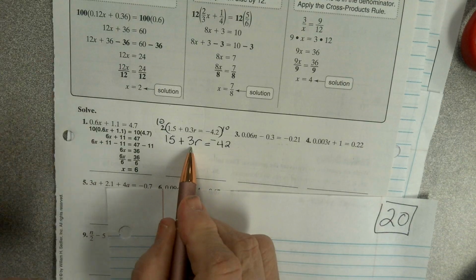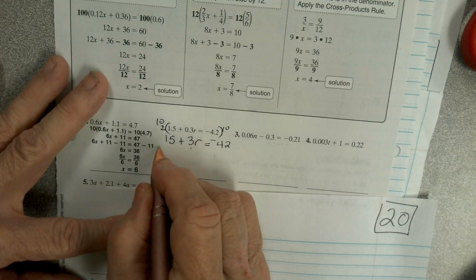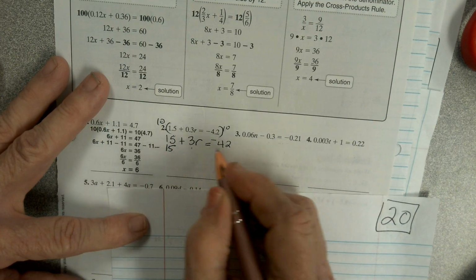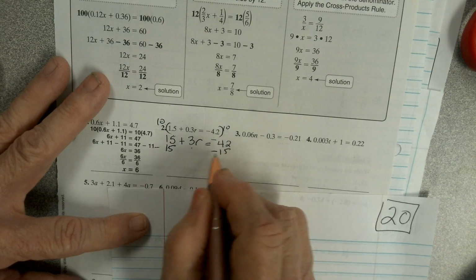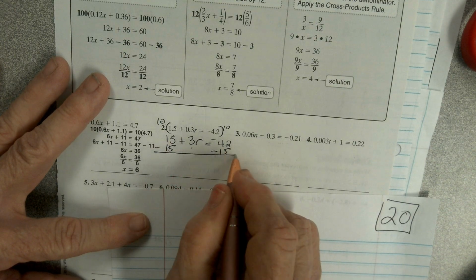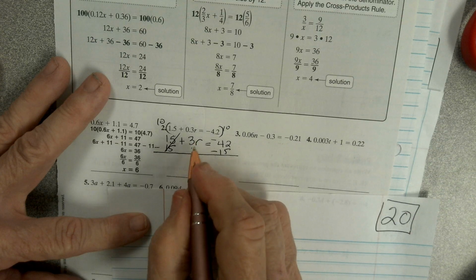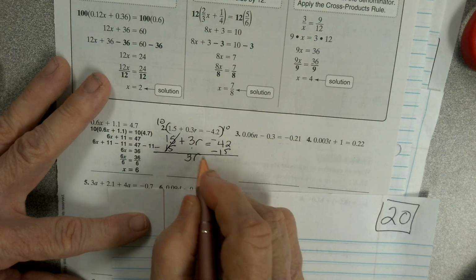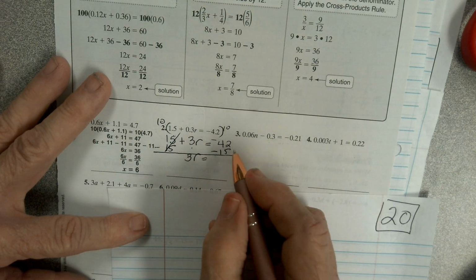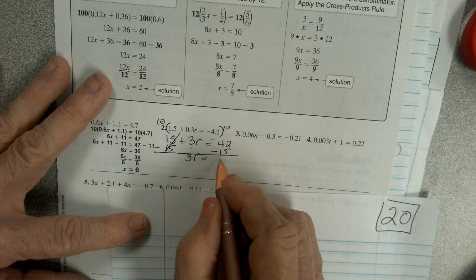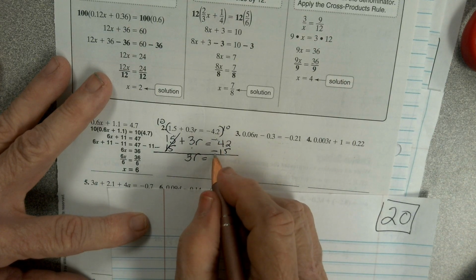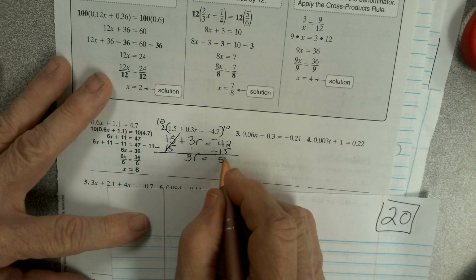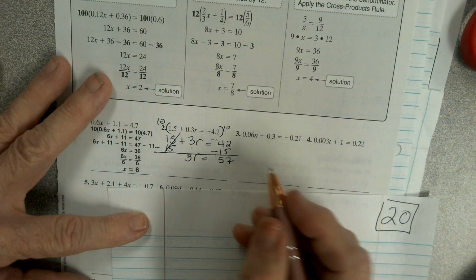I've only got the R on the one side, so it's going to stay there. So we're going to put negative 15, negative 15, and so this cancels out. So we've got 3R is equal to, is that 57? Same sign, sum. It's 57. And what's the sign going to be? Negative.